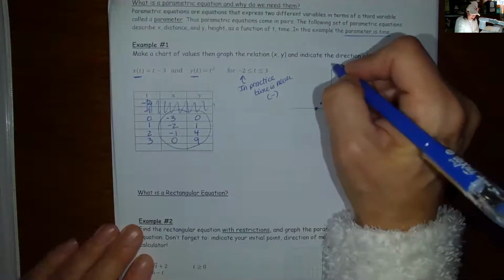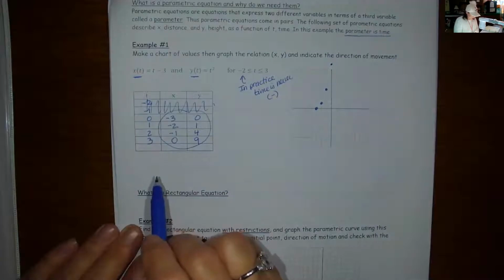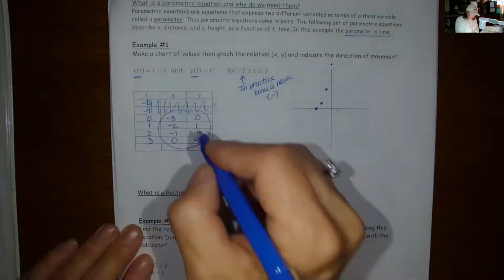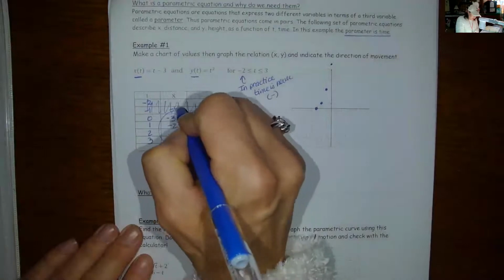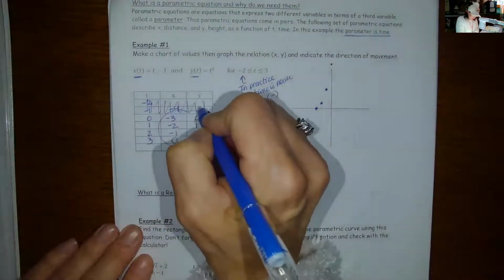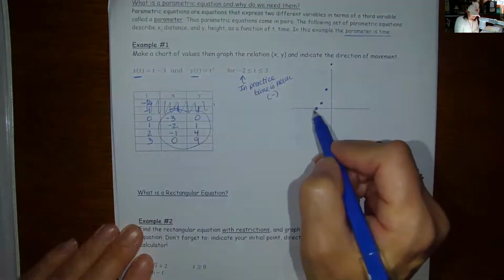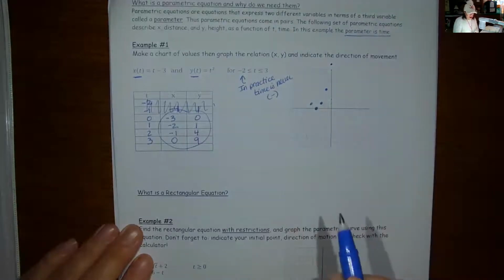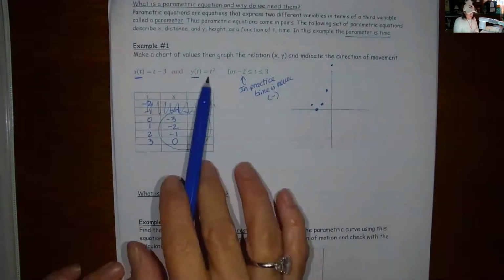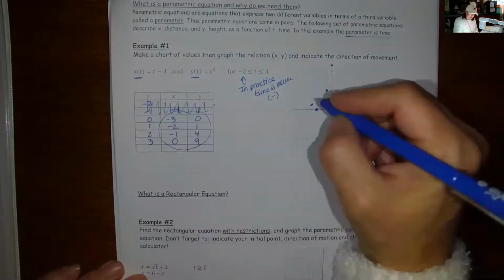Well, it goes up here, right? If I were to plug a negative 1 in, I would get negative 4 and I would get 1. So negative 4, 1. I just want to show you that this is a curve. We know it's a curve because of t squared.